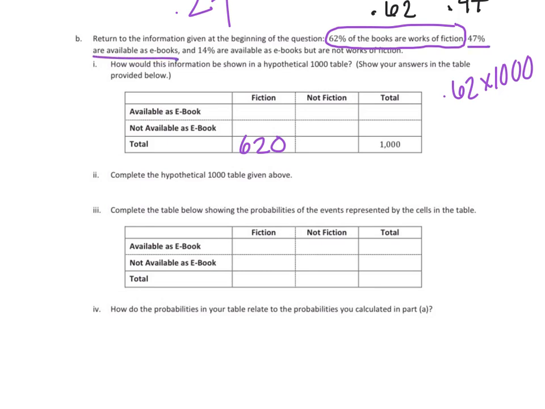47% have to be ebook. So that whole ebook section has to total 47%. So 0.47 times 1,000 is 470. So now I have to find ebook, which is going this way, and that total is 470. And 14% are ebook but not fiction.